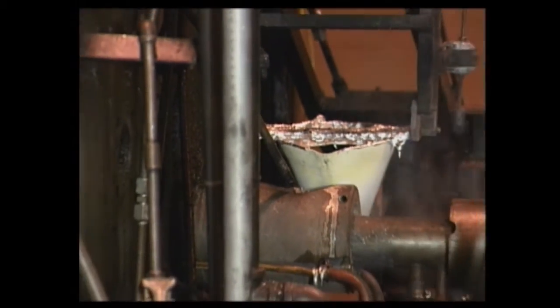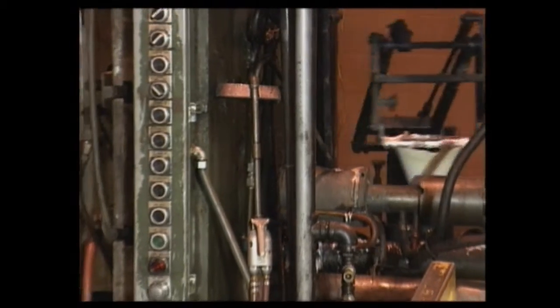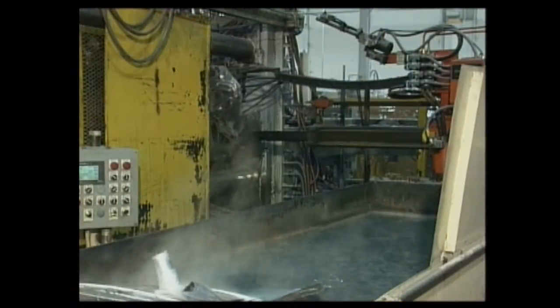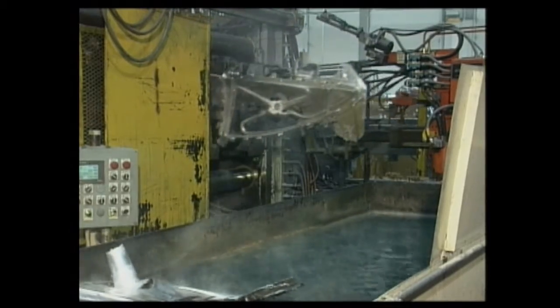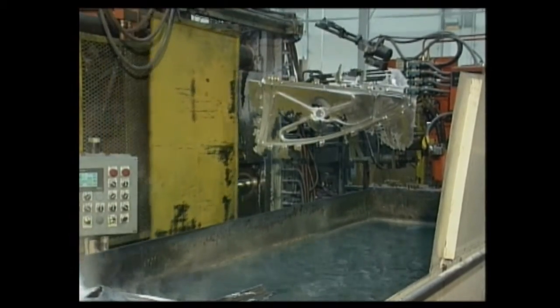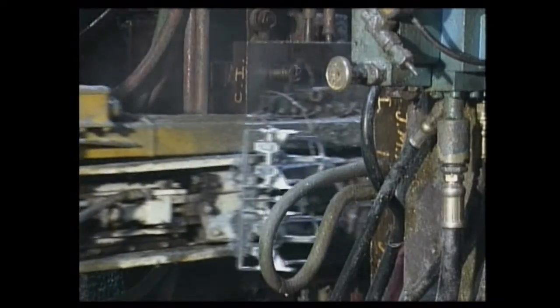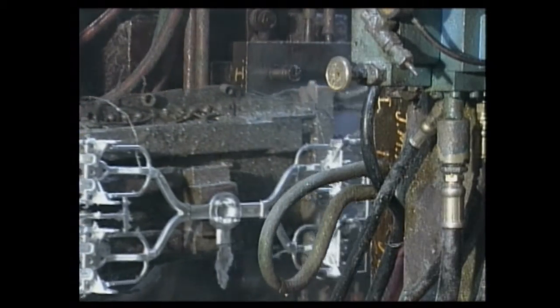An introduction to die casting. Die casting is a high-precision, rapid parts production process involving the high-pressure injection of molten metal into a die having a cavity of the desired part shape. Die casting is an extremely versatile process, allowing single parts to be cast or multiple parts to be cast simultaneously.